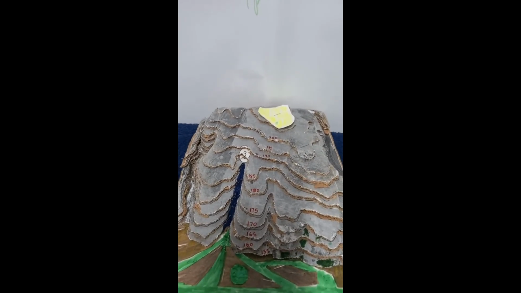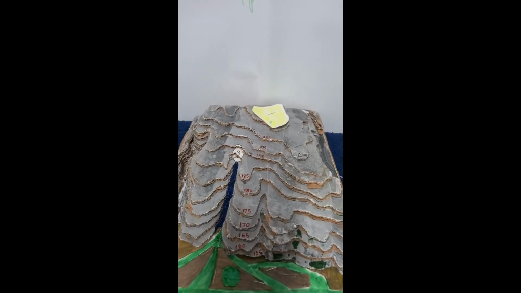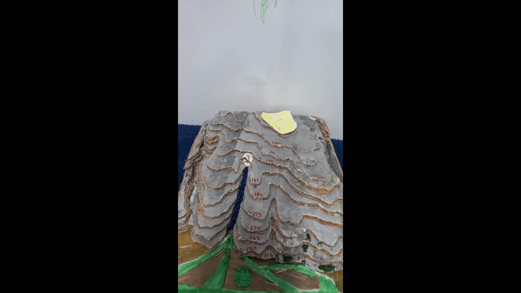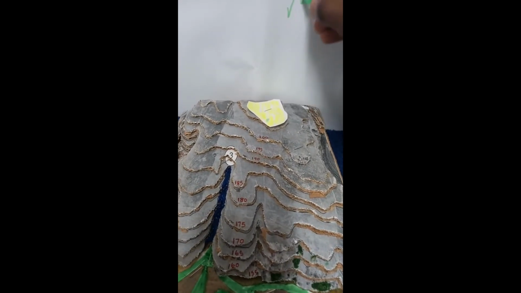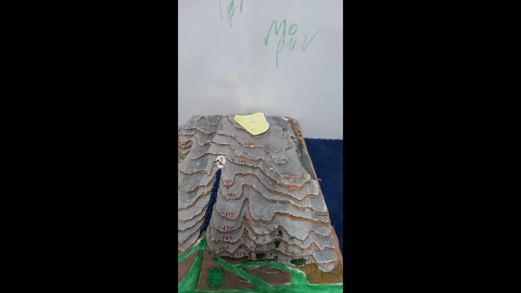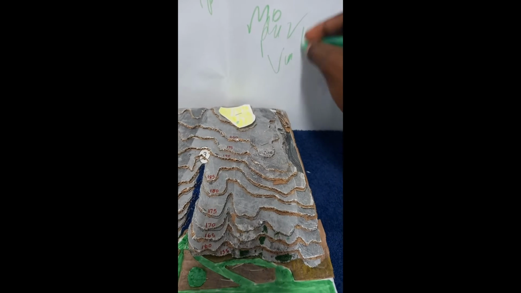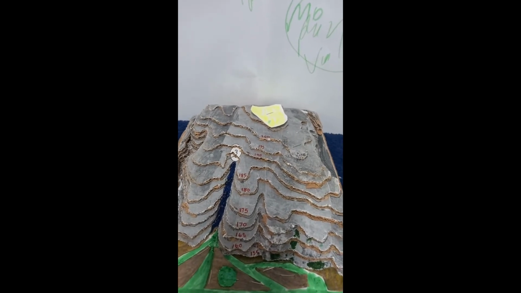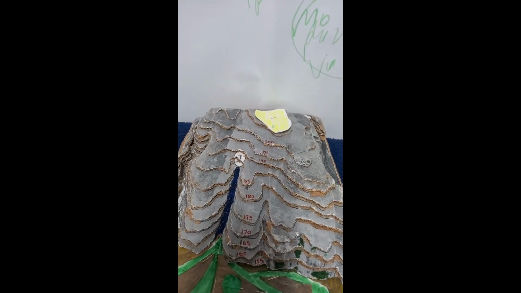A topographic map shows the topography or shape of the land. When you talk about topography, we're talking about things like mountains, plains, and valleys. You will see such things when I'm presenting here on the model. It shows the elevation by using what?